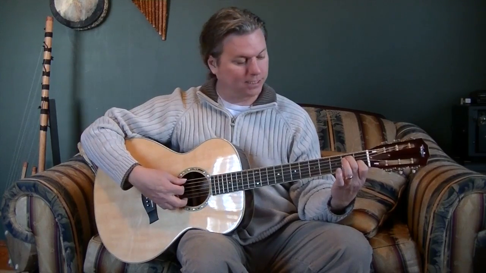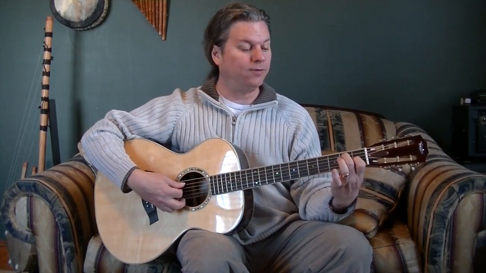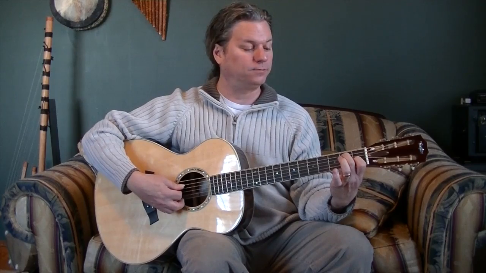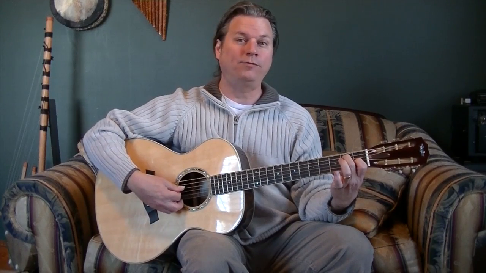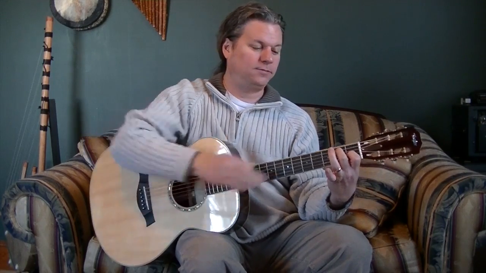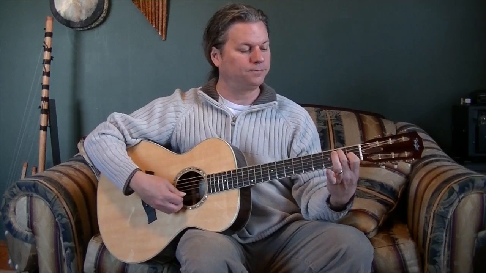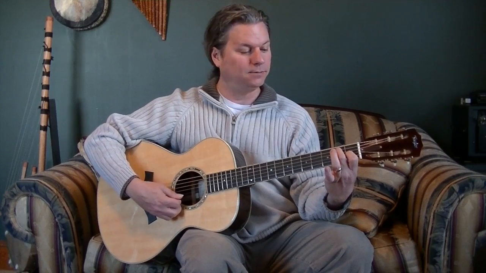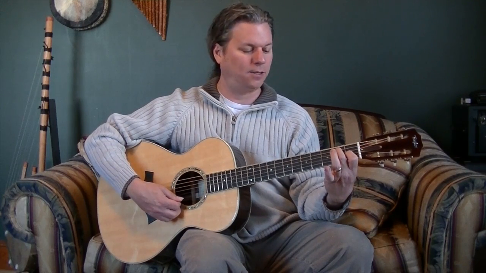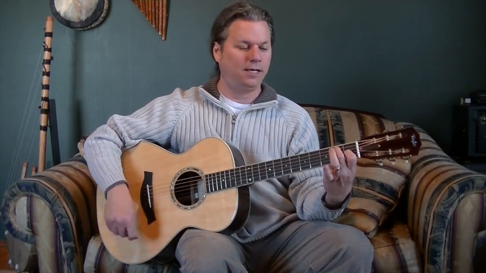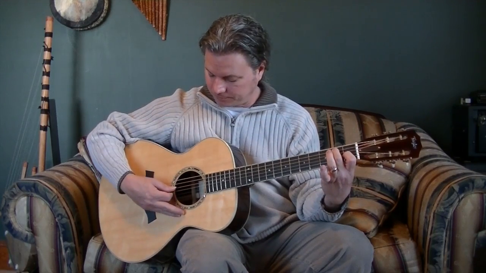So it's open 6th string, 2nd finger, 2nd fret on the 5th string, open 4th string, that 3rd finger not pressing anything, and then your 1st finger remains on the 1st fret, 3rd string, and then B is open 2nd string and open 1st string E, and that should sound like this.